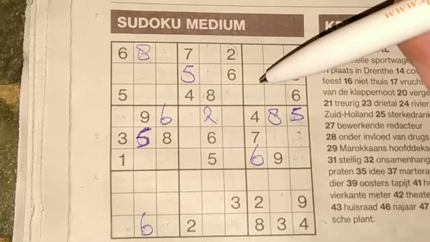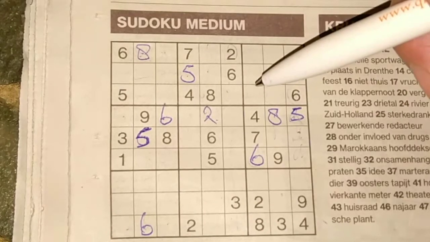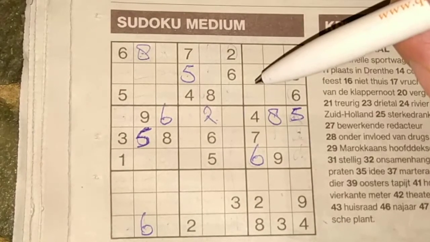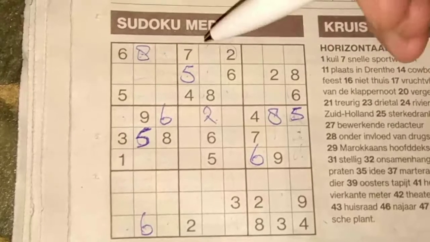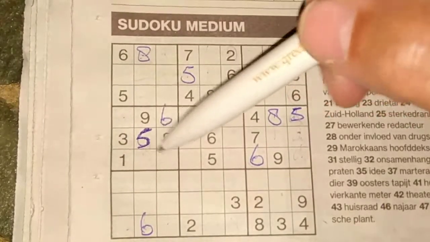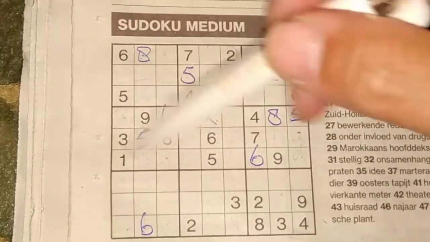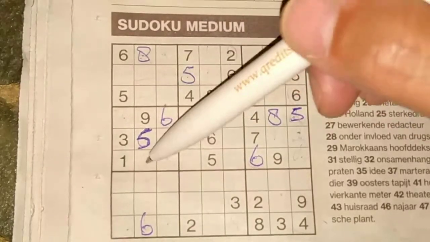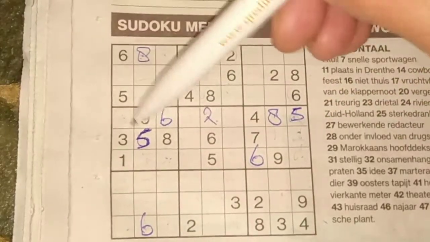How about 3 missing numbers in this big square? The numbers are the 2, the 4, and the 7.